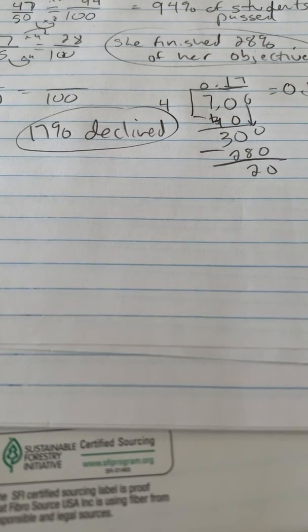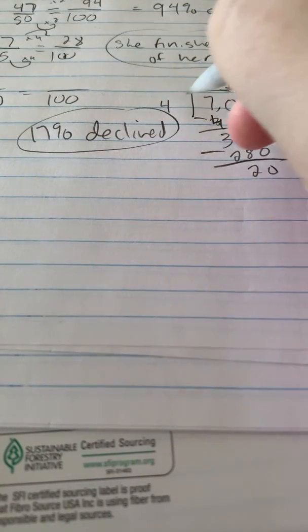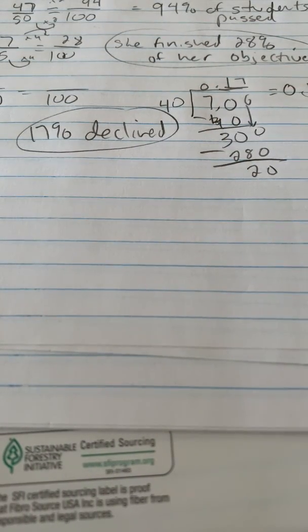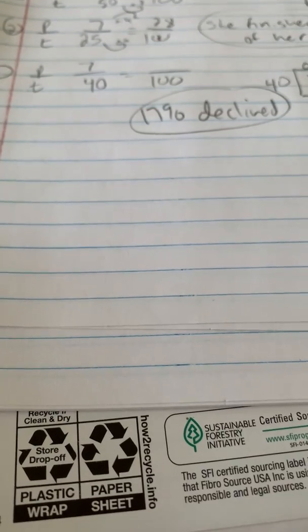If you kept going, you would have gotten, sorry, this should say 40. You would have gotten 17.5%. But if you left it at 17%, you should mark it all the way correct.